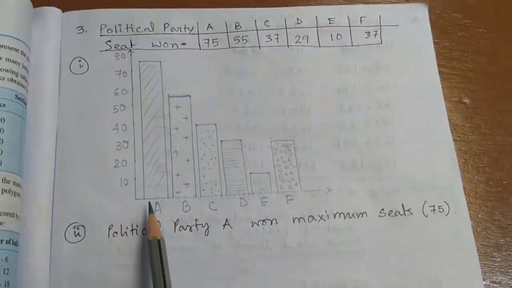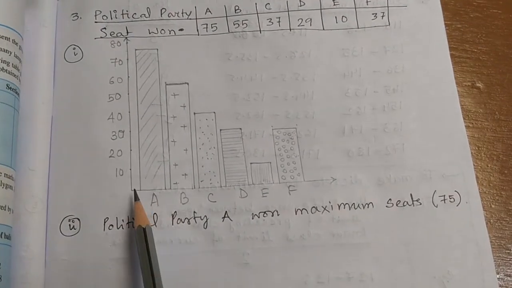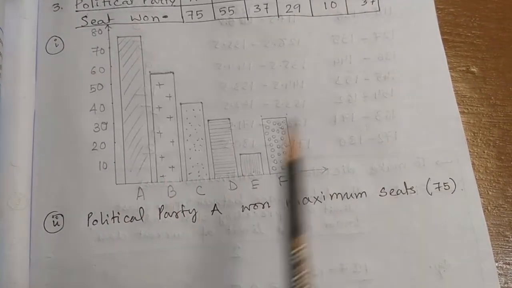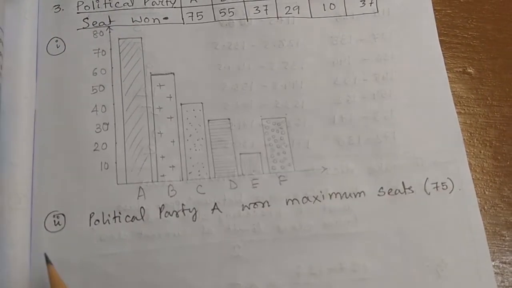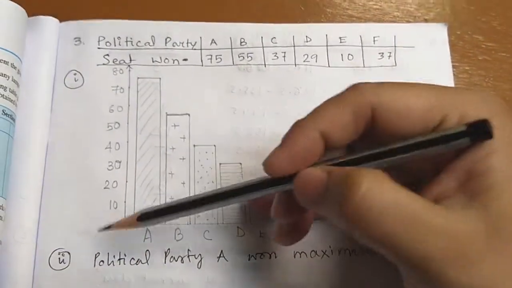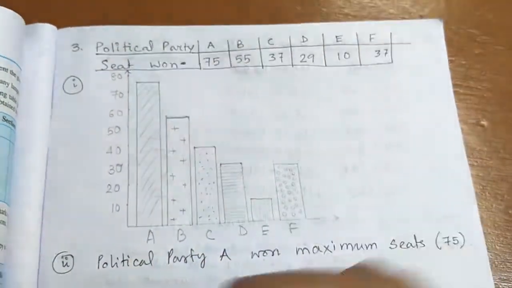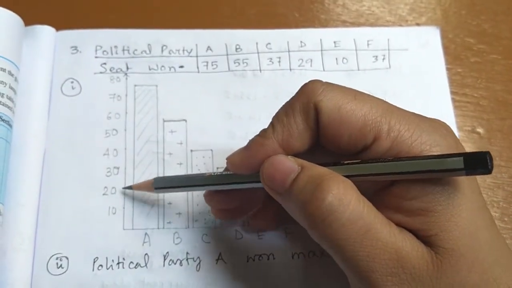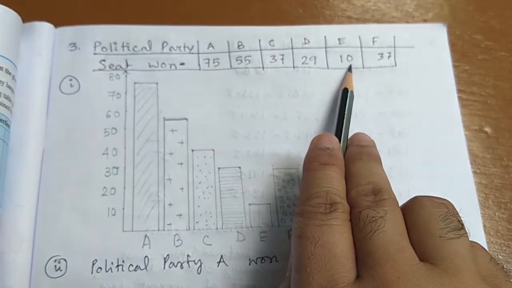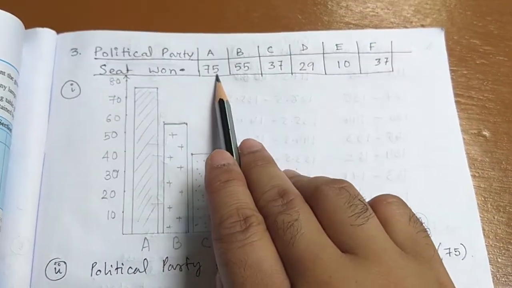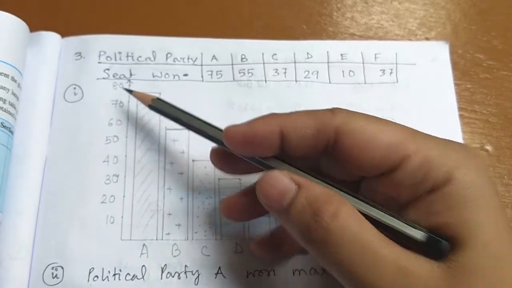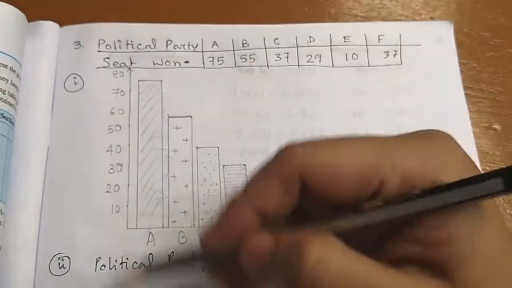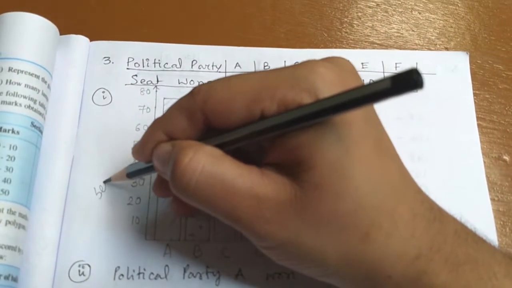For the bar diagram, there are two axes. On one axis are the 6 parties, A, B, C, D, E, F. On the y-axis I draw from 10, 20 up to 80, because the lowest is 10 and the highest is 75. Keep a gap of 10. If you can draw this on graph paper, that will be better. This axis is the seats owned.